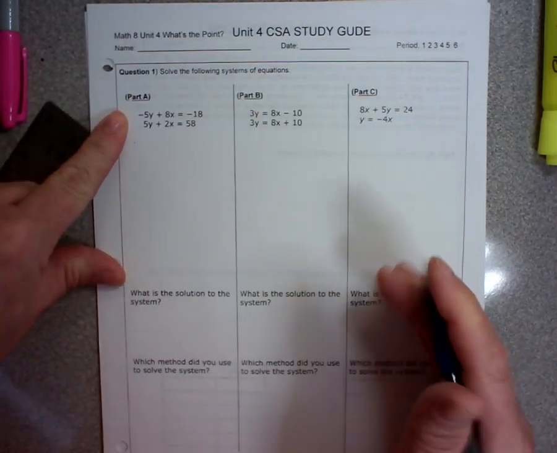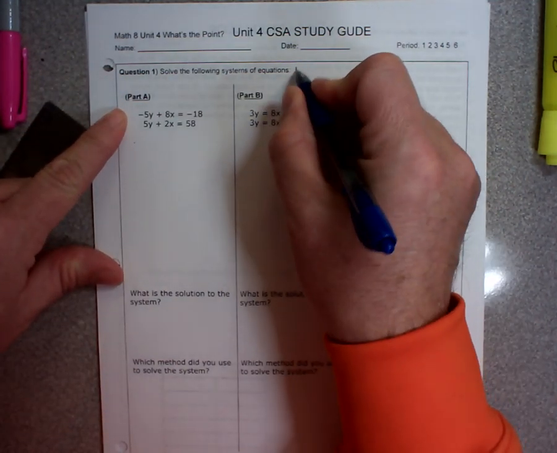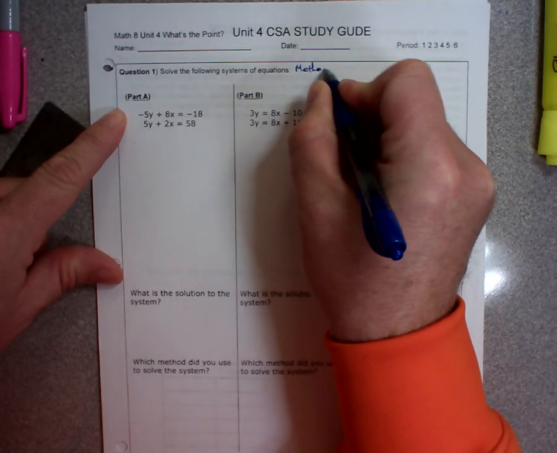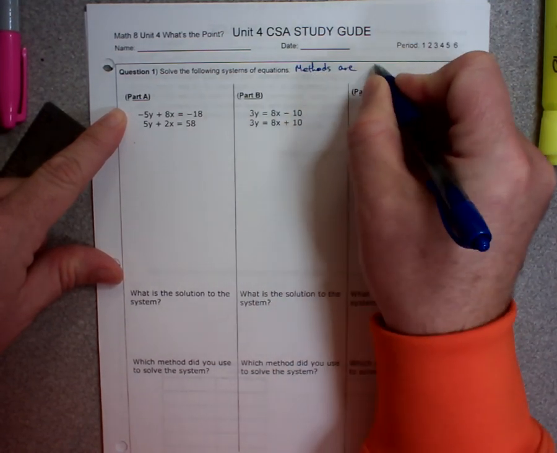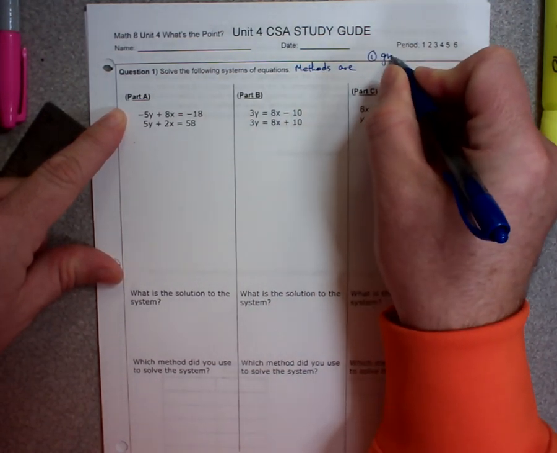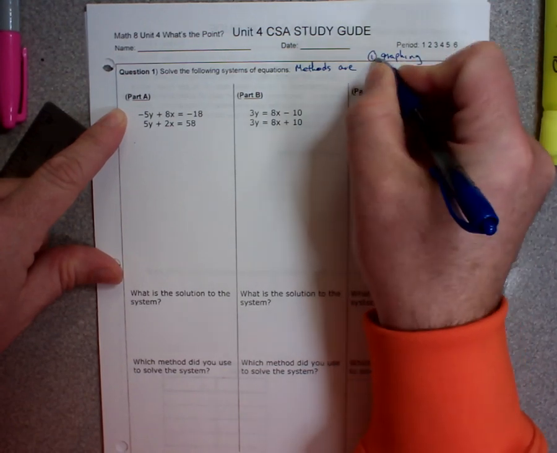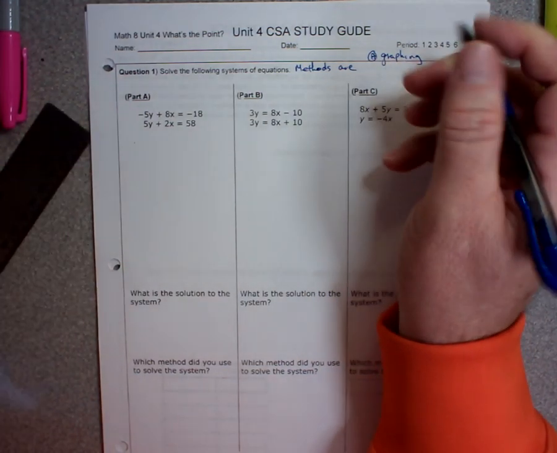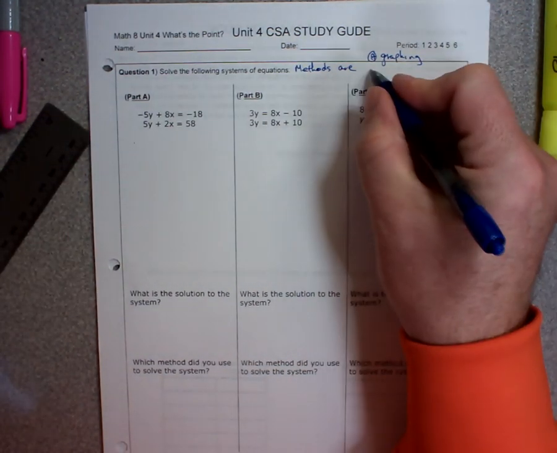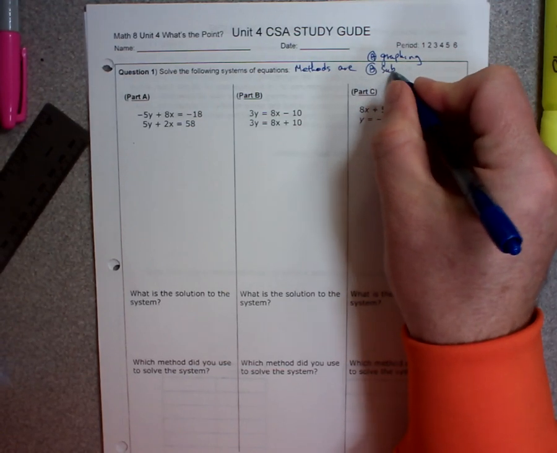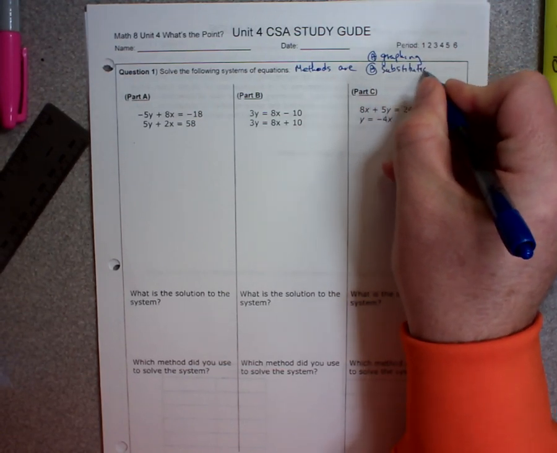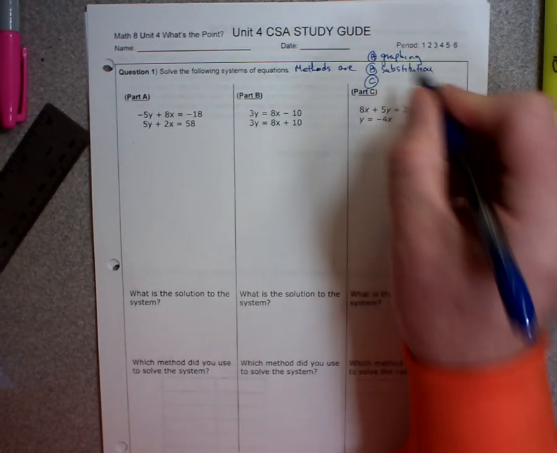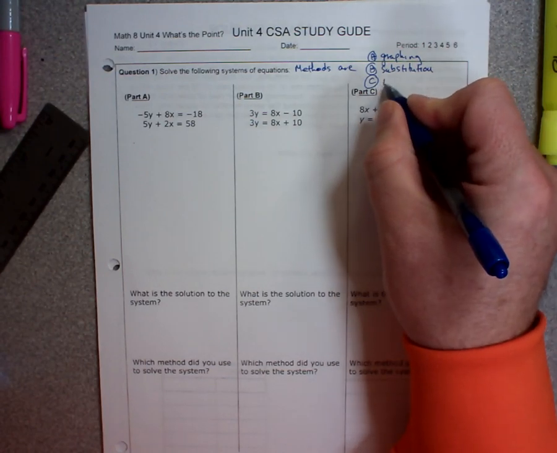It's an open-ended. We know that there's 3 methods. The methods are A, graphing, B, substitution, and C, elimination.